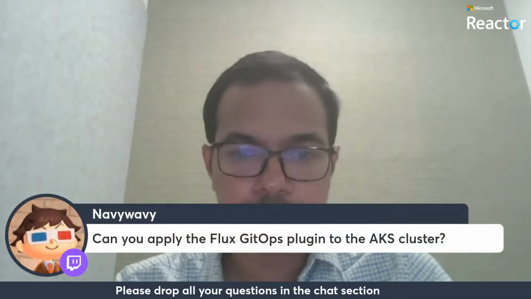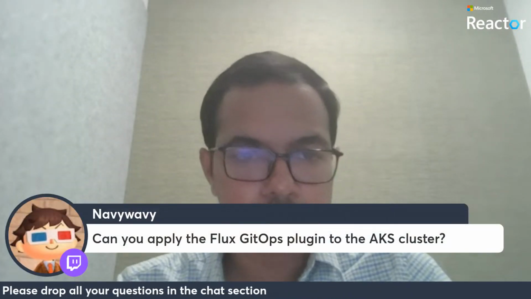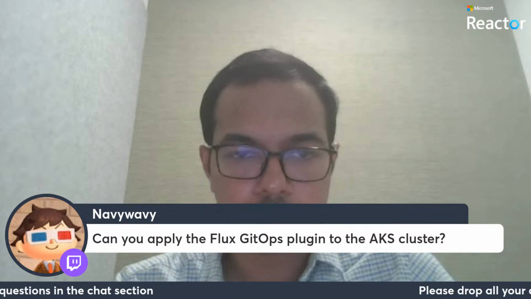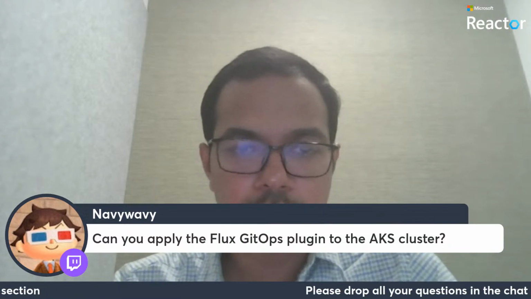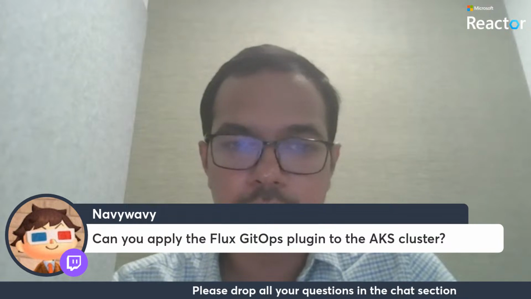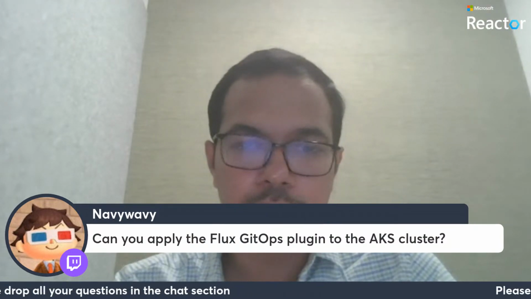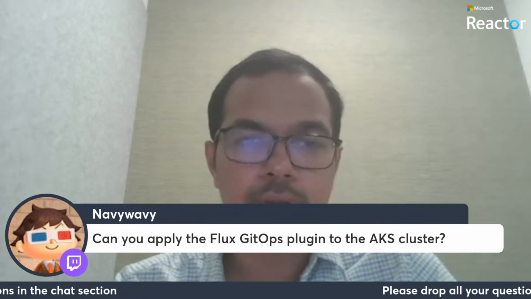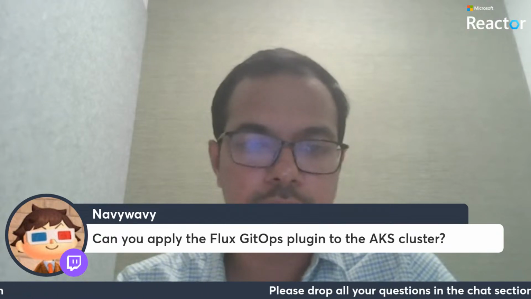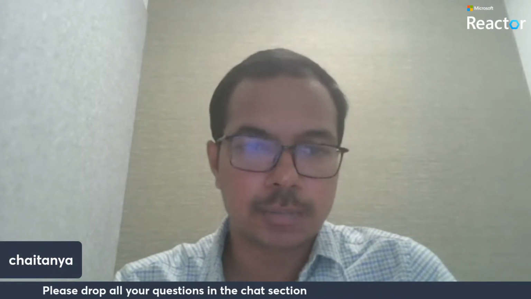One more question. Can you apply the Flux GitOps plugin to an AKS cluster? There is one more variant called AKS Automatic. In AKS Automatic, it creates a deployment flow for your code. Let's say now you have a GitHub repo for your code. You can associate that repo with a cluster. Whenever there is a change in the code that you are committing, the Git pipeline established through AKS Automatic will make sure that the latest code gets built and deployed to the AKS cluster as well. So that is also possible.